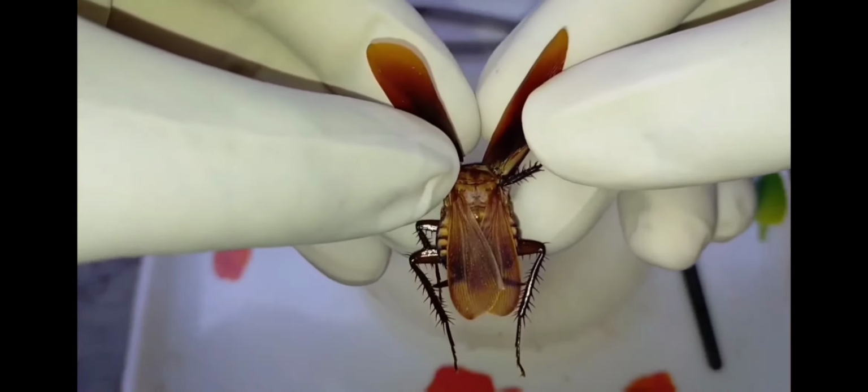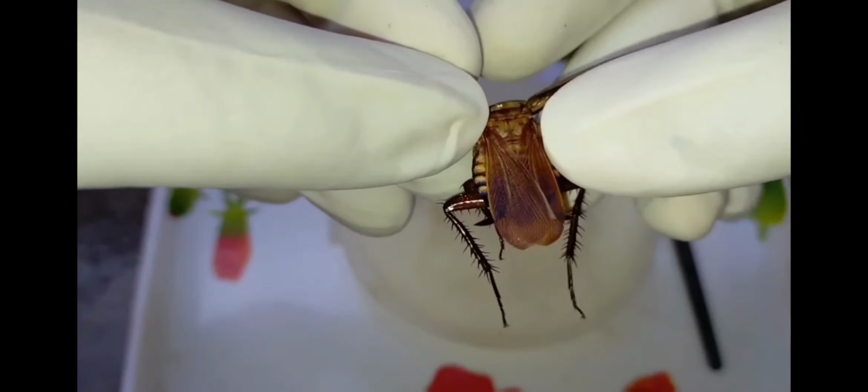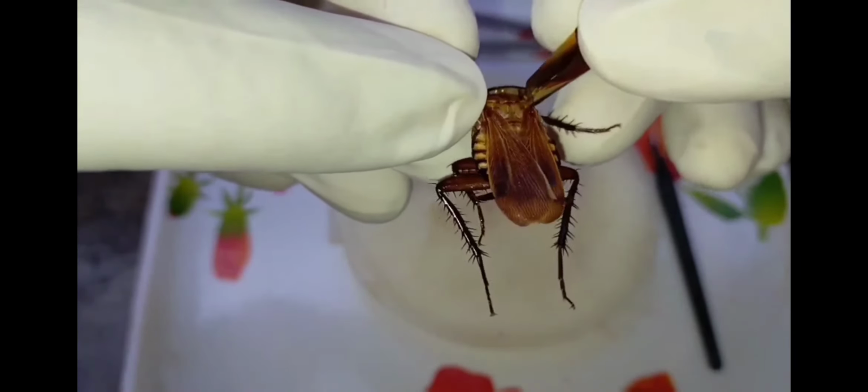Down these, this pair is the hind wing, which is held in flight. The forewing protects the hind wing and also covers and saves the dorsal part of the cockroach.